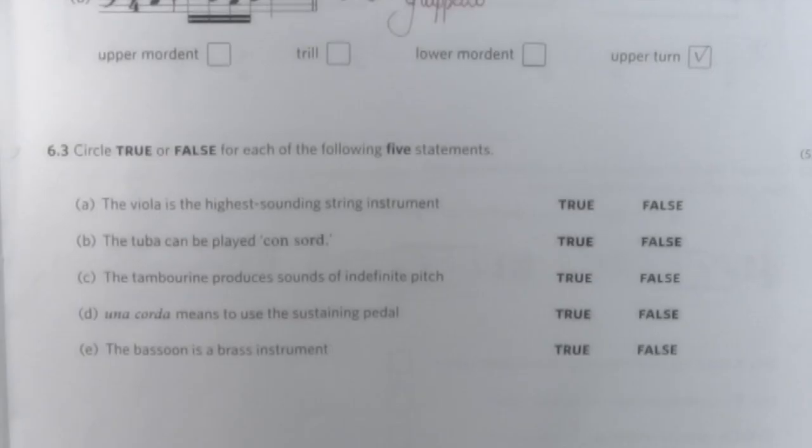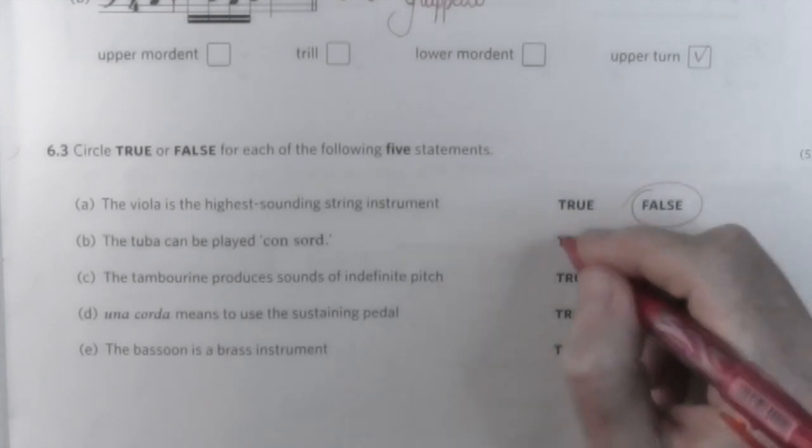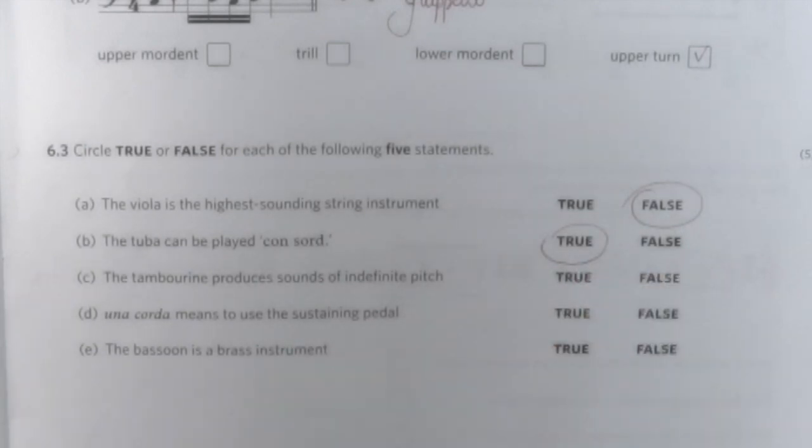Next one. In this exercise, we need to circle true or false for each of the 5 statements. This relates to instruments and you would need to know something. So you would need to study the pages and know a bit about the orchestral instruments. The viola is the highest sounding string instrument. False, because the violin is the top one. The tuba can be played con sordina. Yes, you can add a thing that will block the sound and will make it a little bit more muted, muffled, so to speak.